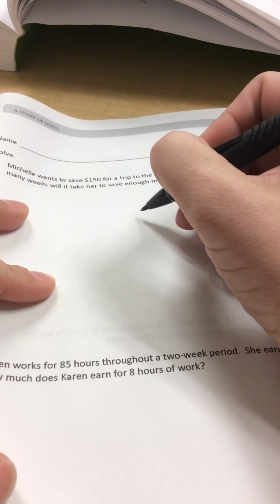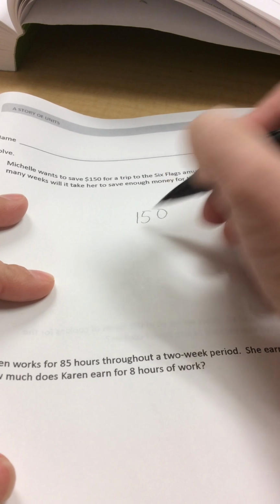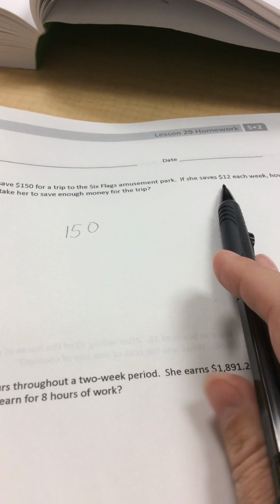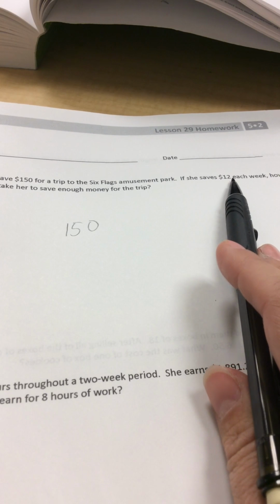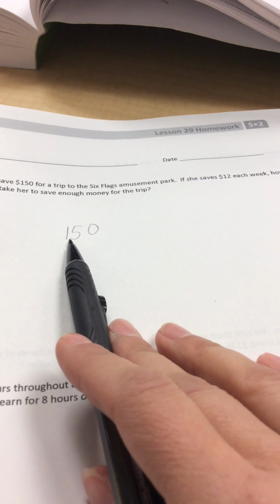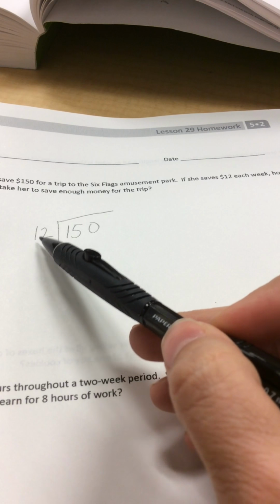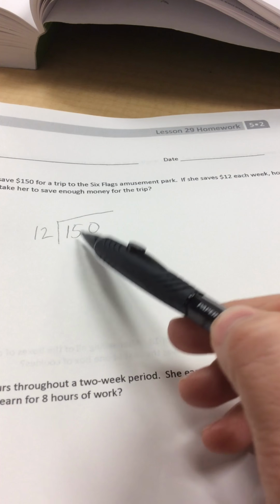So the total amount that she needs is $150, and each week she makes $12. So we need to figure out how many 12s are in this number, and then it'll tell us how many weeks she will need to save for. So we need to solve for how many weeks this would cover.